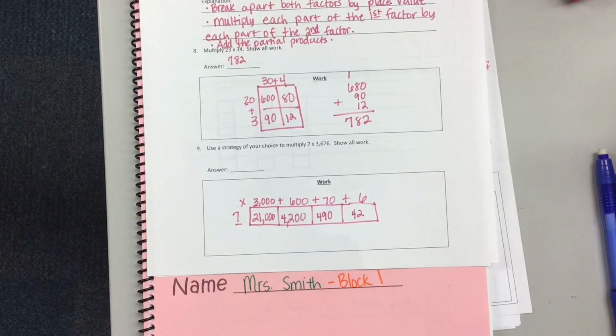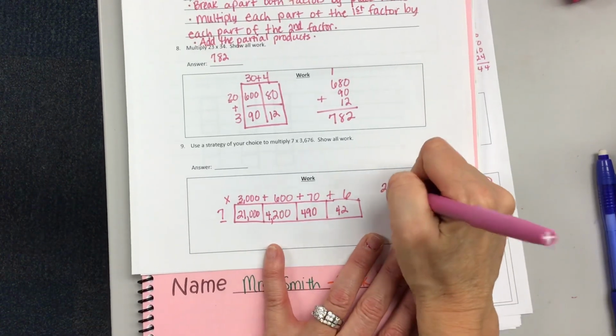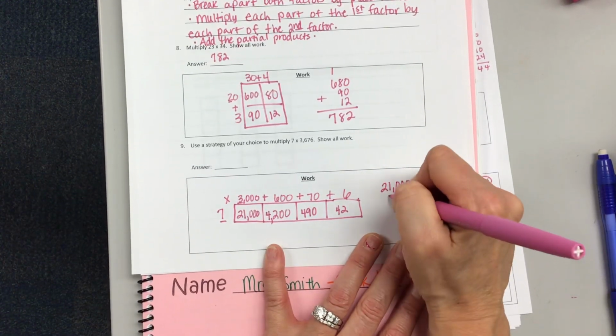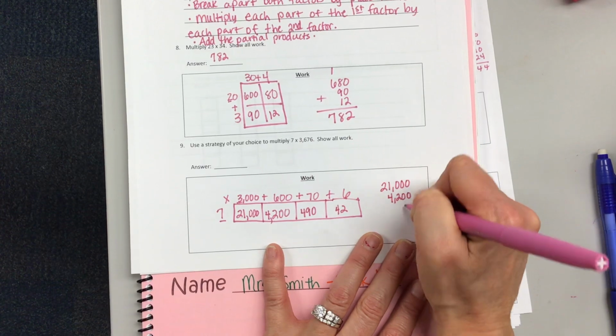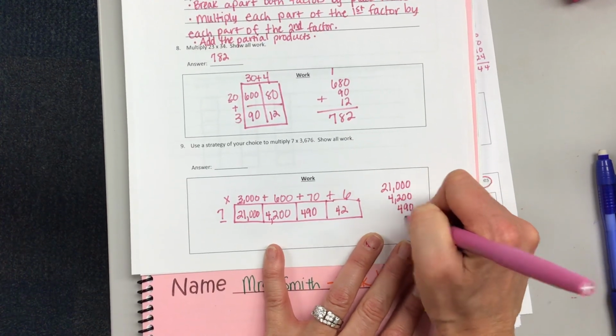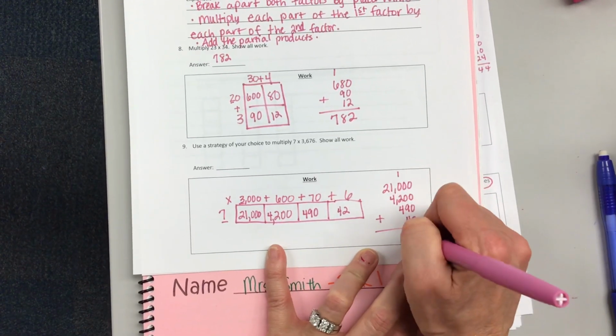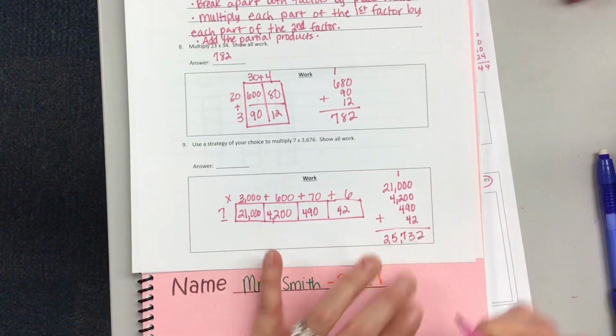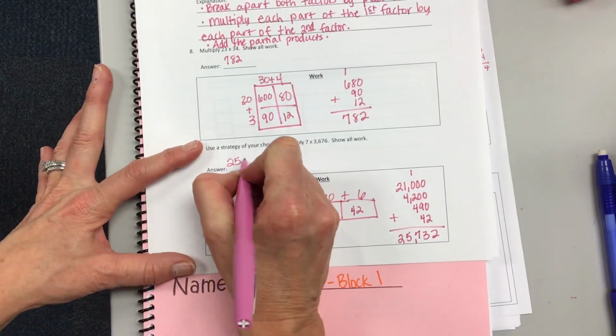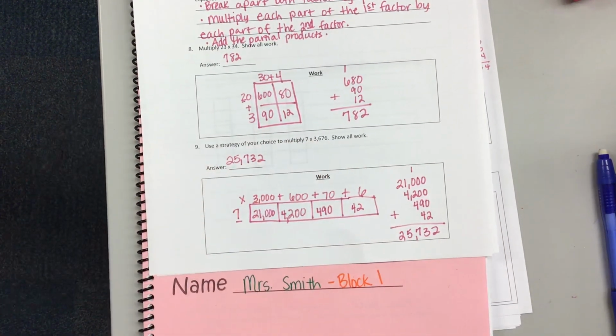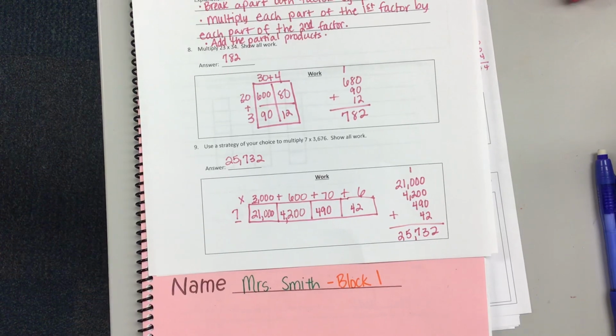Now you need to add together your partial products. Follow along. Did you do it on a clean sheet of paper? That's what I'm trying to say. You got it right. And you should have gotten 25,732.